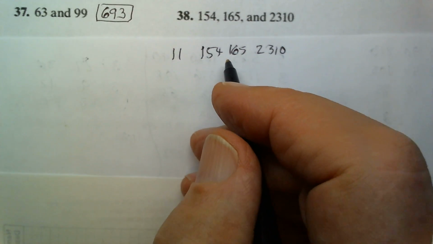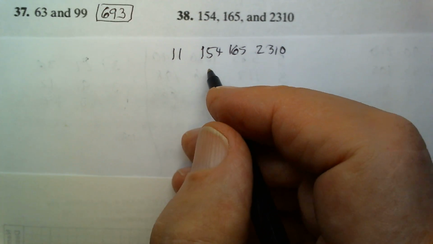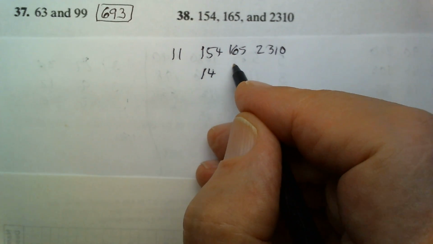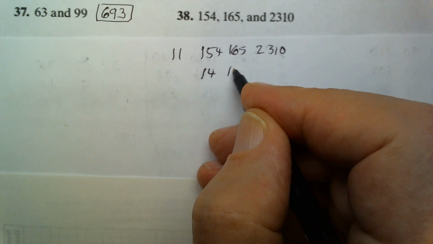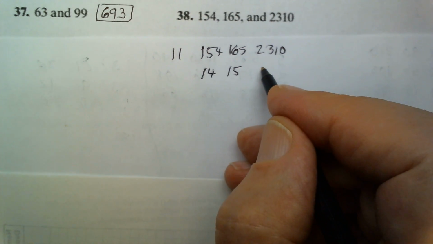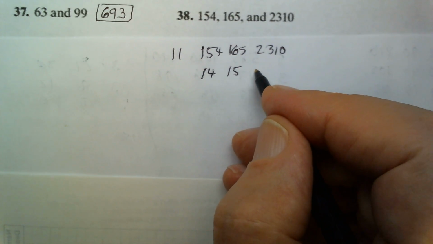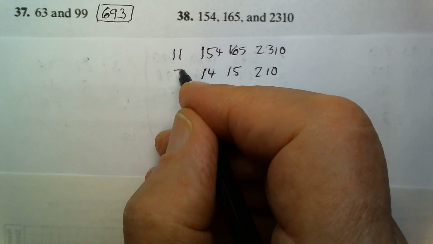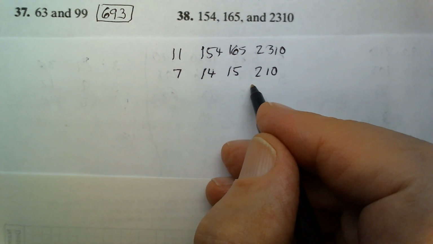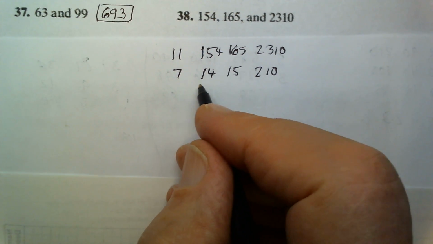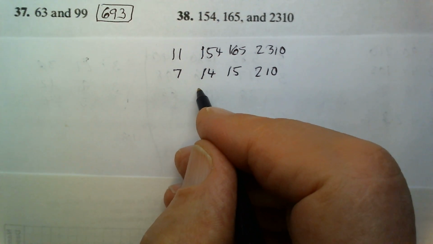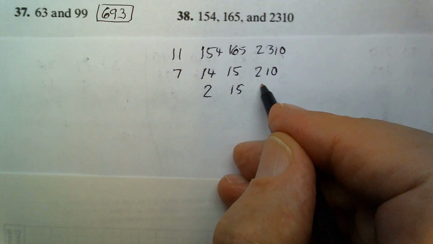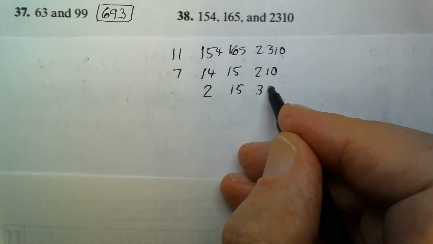And so we divide 11 into 154, that gives us 14. And 11 into 165 gives us 15. And 11 divided into 2,310 is 210. And now we can divide the prime factor of 7 into the first and the last, so that gives us a 2, and we bring down the 15, and this gives us a 30.